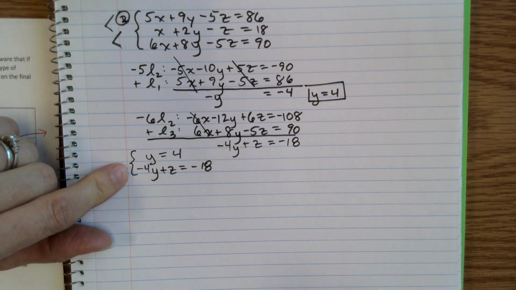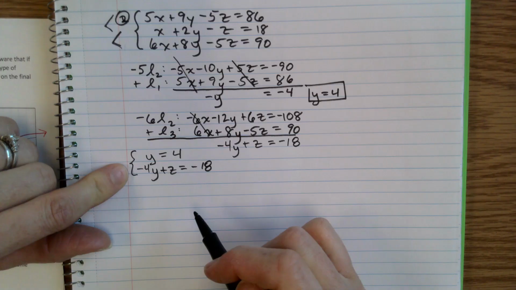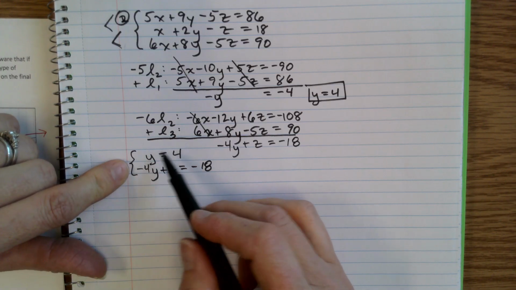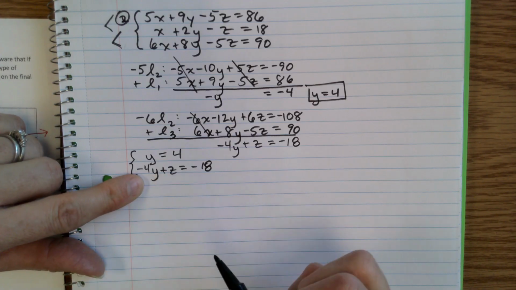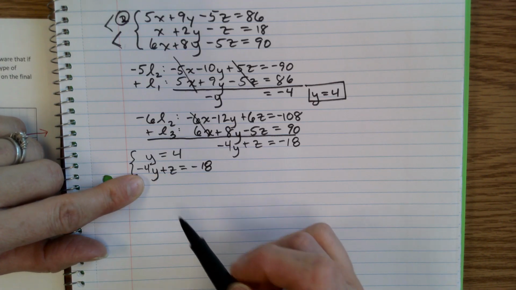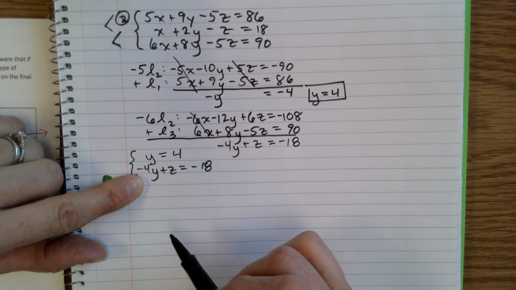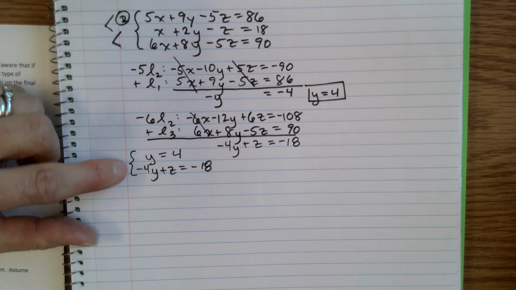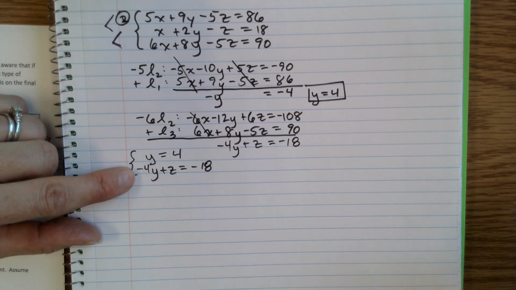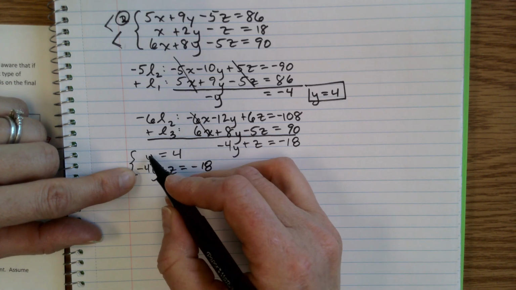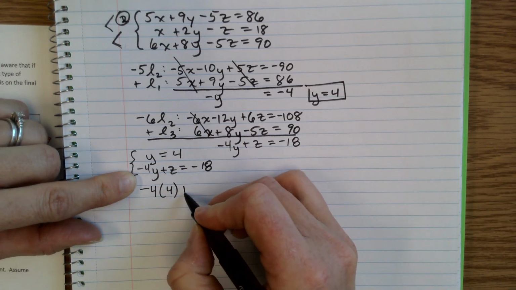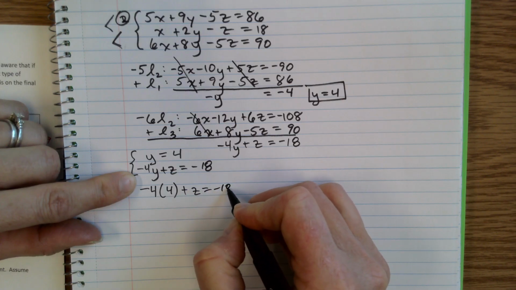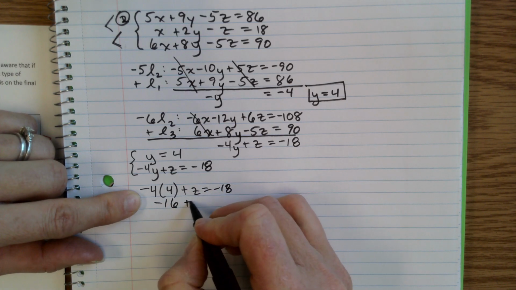Our next task is to solve this smaller system. In this example, y is already solved. So how do you finish solving? Plug y into the second equation so you can evaluate for z. If that isn't solved for one of the variables, which usually it won't be, then you would use substitution or elimination to solve. I'm going to go ahead and substitute this y in, so I get negative 4 times 4 for y plus z equals negative 18. And simplify.